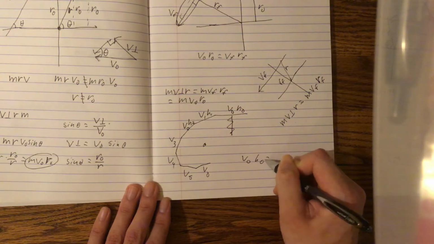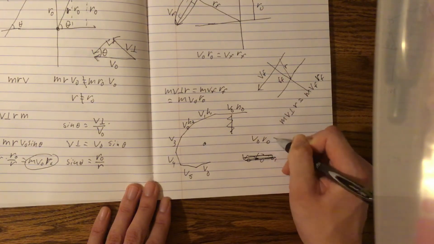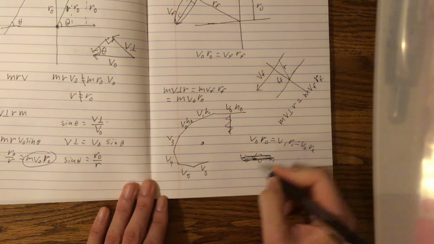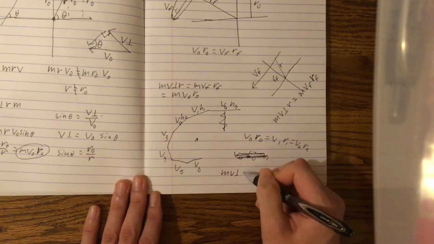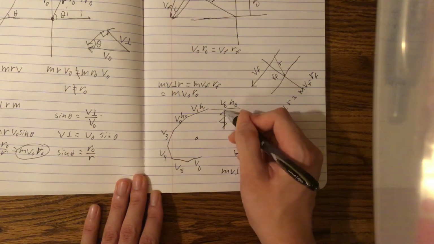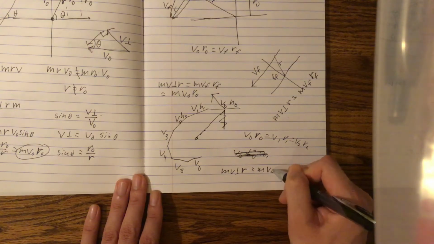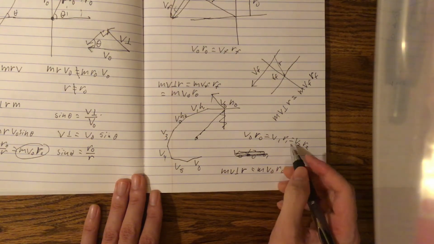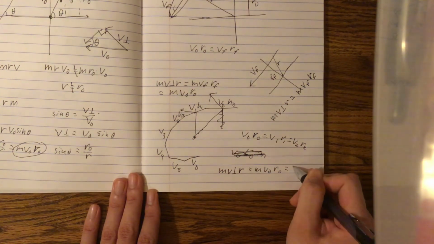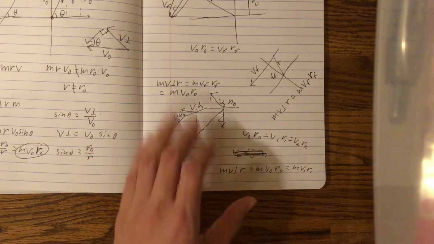V naught r naught would equal v1 r1 would equal v2 r2, and hence mv perpendicular times r would equal, at this point, v naught r naught, but v naught r naught also equals v1 r1. So at this point, the angular momentum value would also be mv1 r1, which also equals mv naught r naught, and hence mv perpendicular times r is conserved.